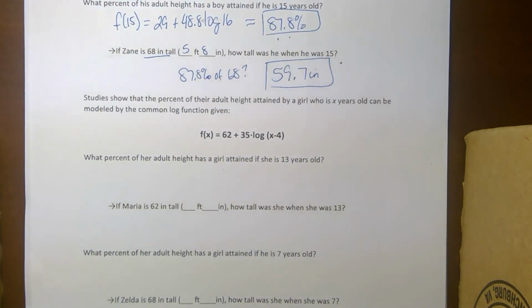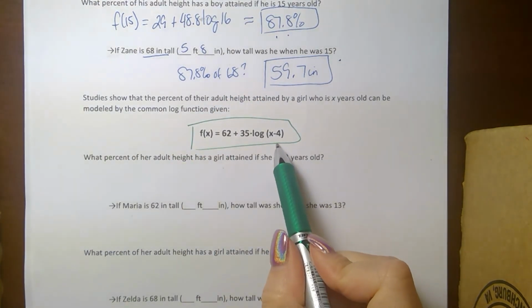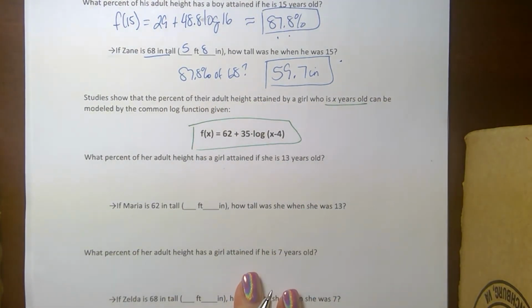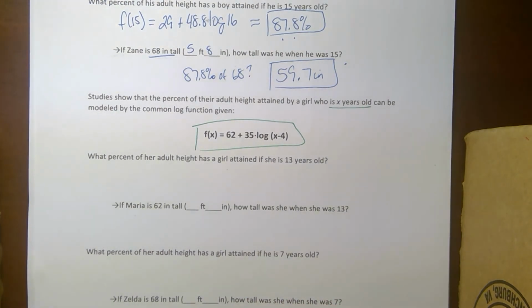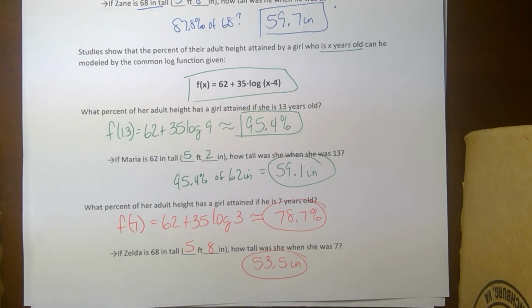Studies show that the equation can still be modeled for girls, but it's not the same equation as for boys. A girl's height is modeled by this function. It looks a little different. Still, x is how old she is. I want you to work through this on your own and then come back and check your answers. Okay, guys, here are the final answers for this guided notes section. Make sure you look to see what's next.